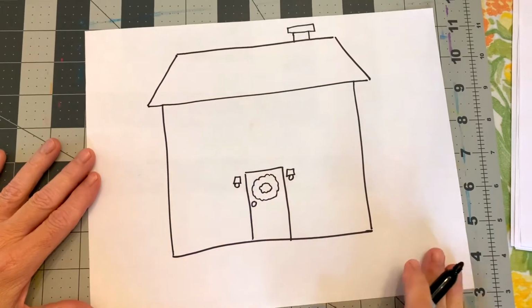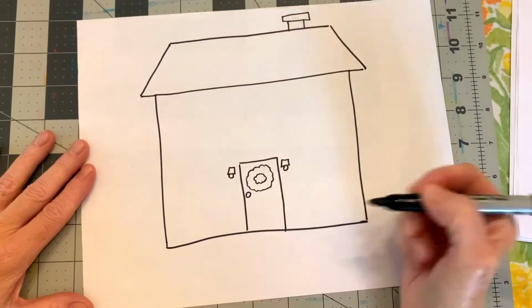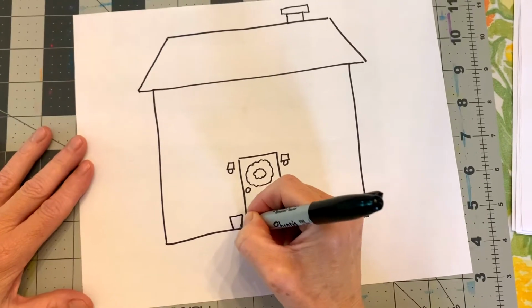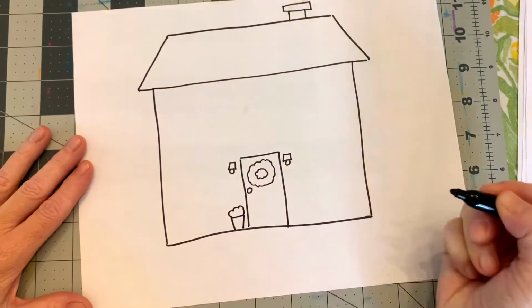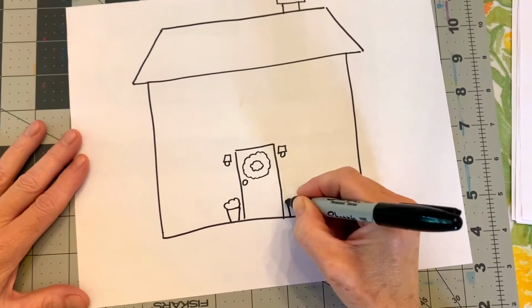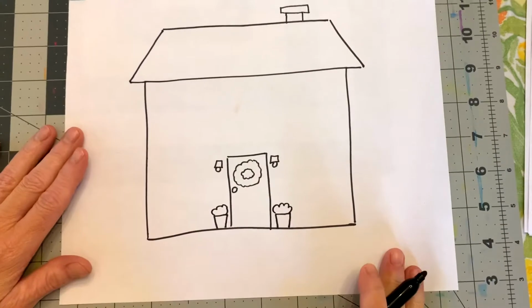And you know what else she has? Two potted plants right next to her door. So I'm going to put a pot and a plant. She had some flowers in pots. And here's another one. Okay, so there we are.